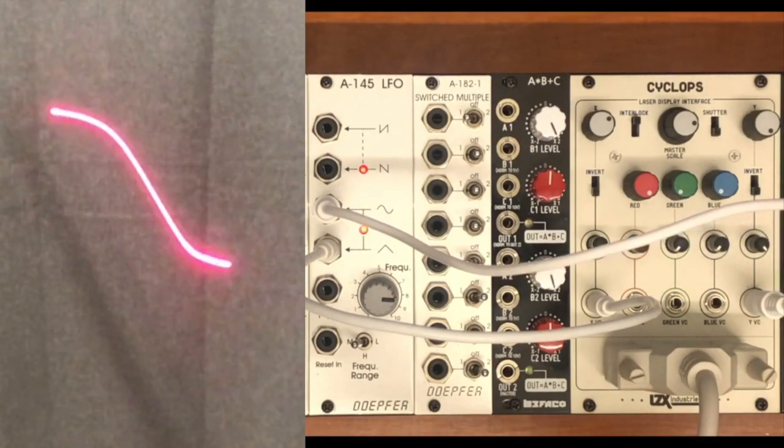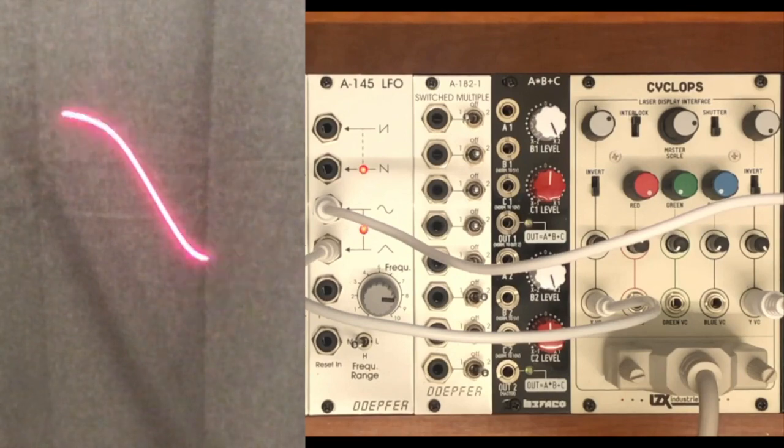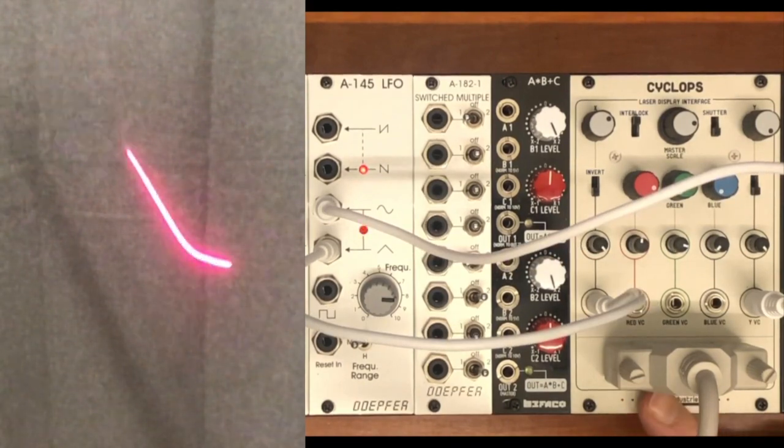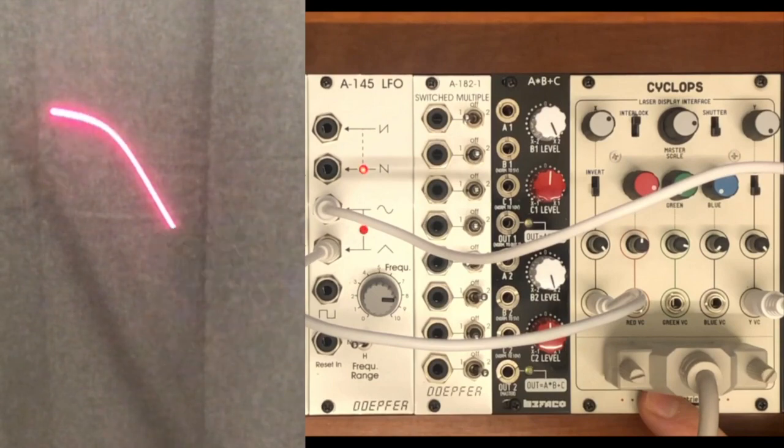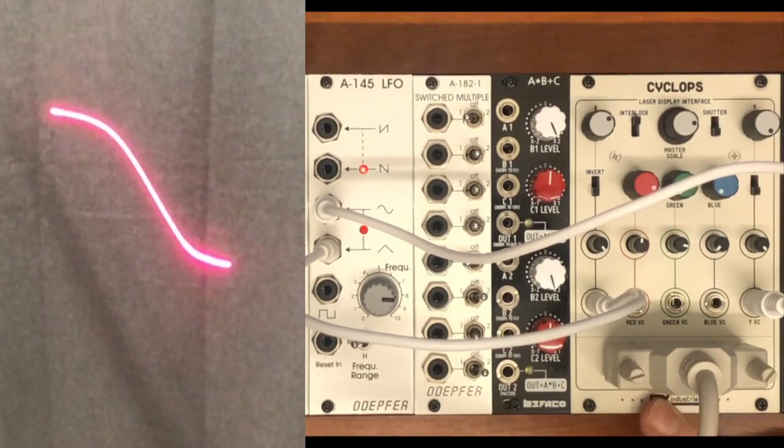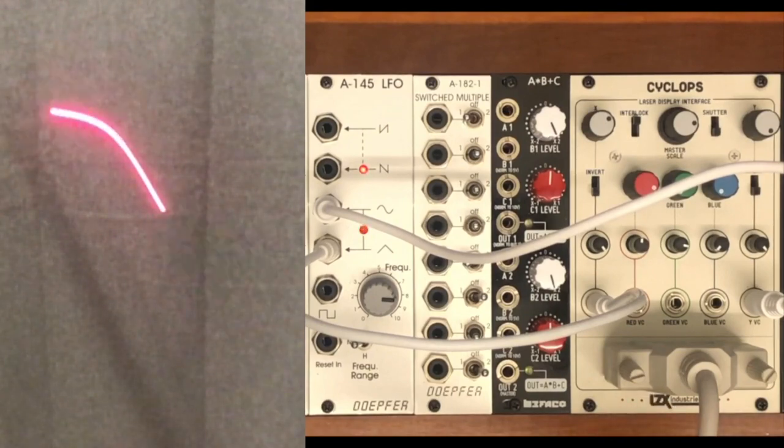Because these are the same frequencies, one on the X and one on the Y, and one is a triangle and the other one is a sine, what that gives you is simply a diagonal line. Now the point where this gets interesting is where you start sending it frequencies from different oscillators that are a little bit harmonically in sync. Let me show you what I mean.